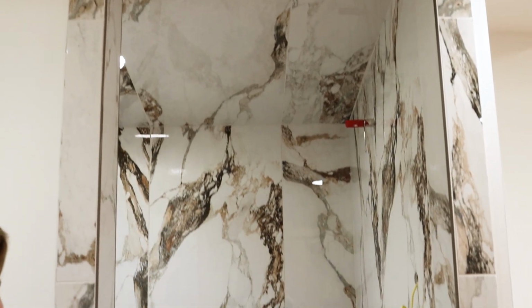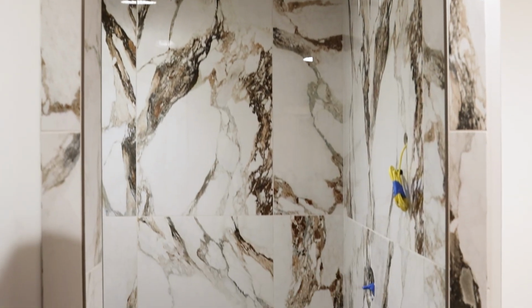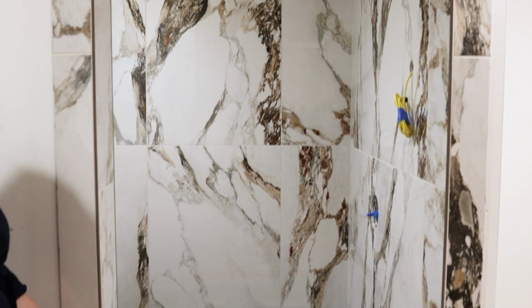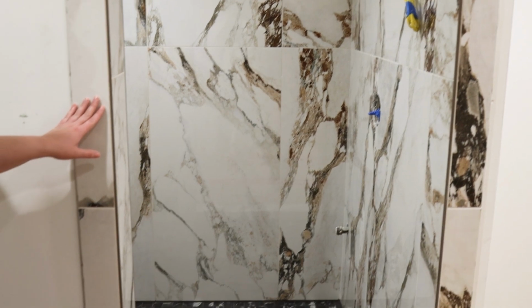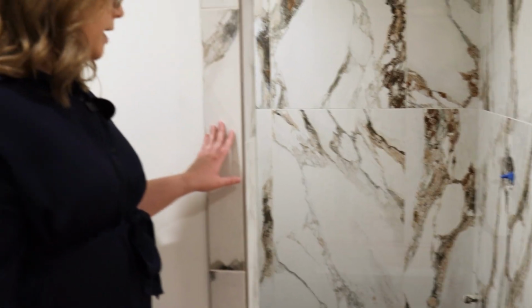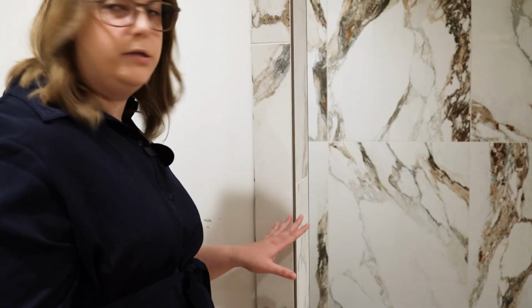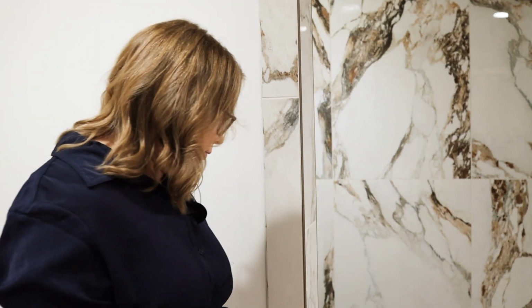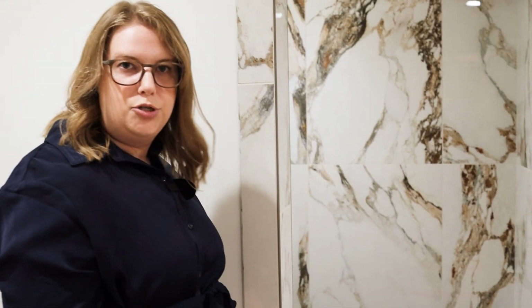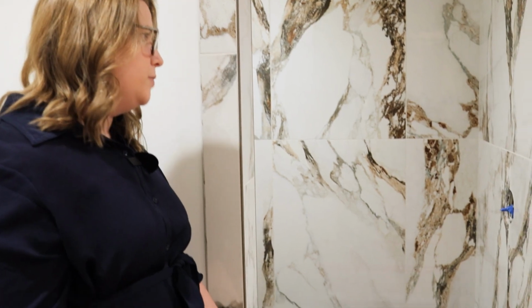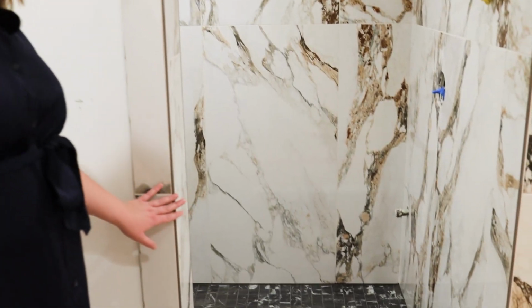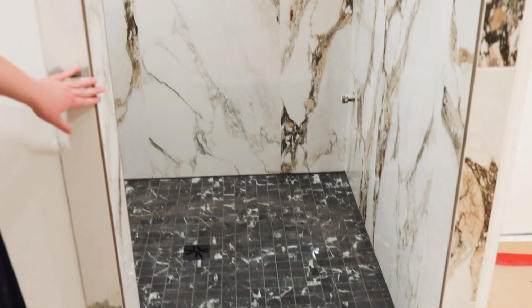Something that they could have chosen, if you don't want to have the Schluter piece, and maybe you don't have the bullnose pieces for your shower, is to choose a coordinating quartz material to make the threshold and the jambs of the shower out of, and that also provides a nice finished look to the space.